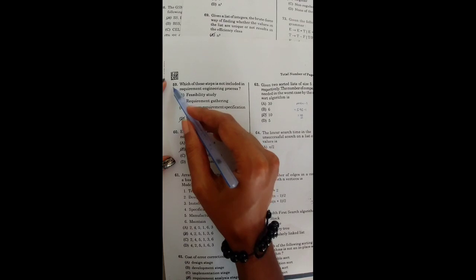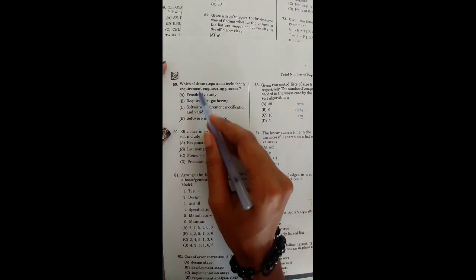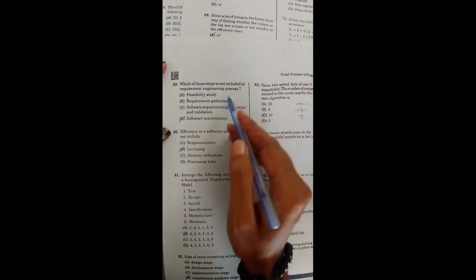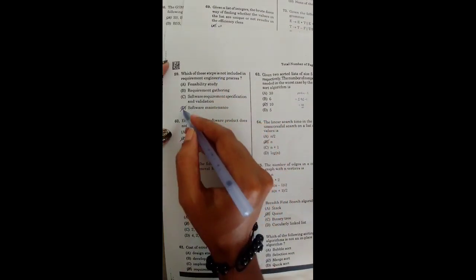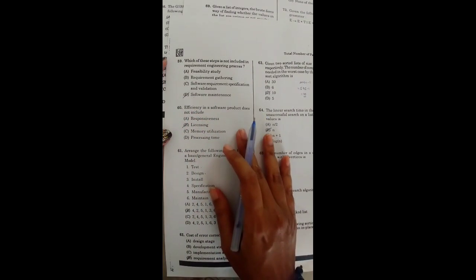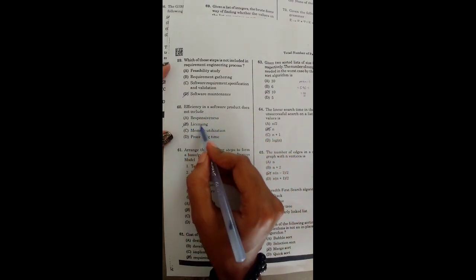Next, moving to the 59th question. Which of these steps is not included in the requirement engineering process? Software maintenance is not included in the requirement engineering process. So D is the correct answer. 60th question. Efficiency in a software product does not include what? It does not include any licensing. So option B is the right answer.